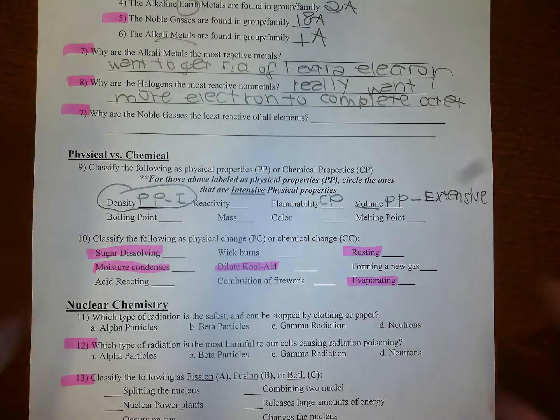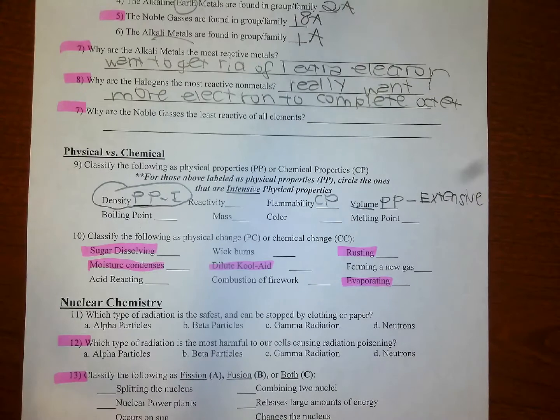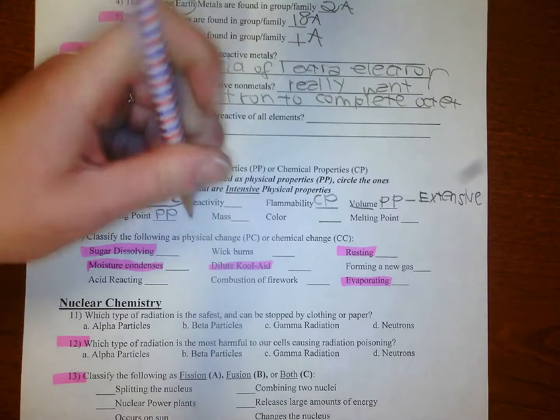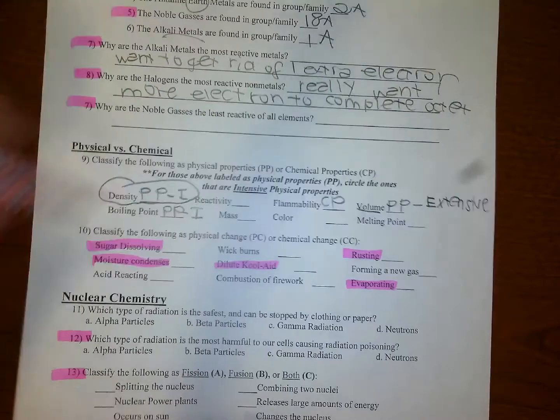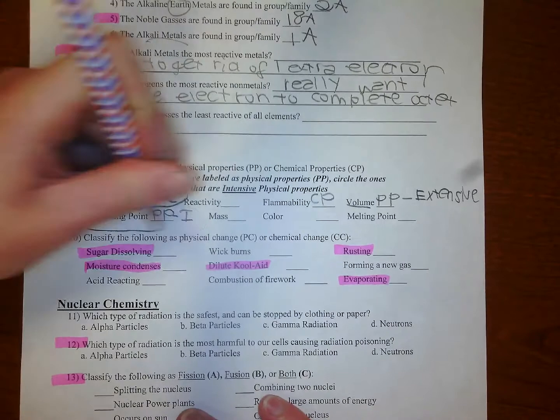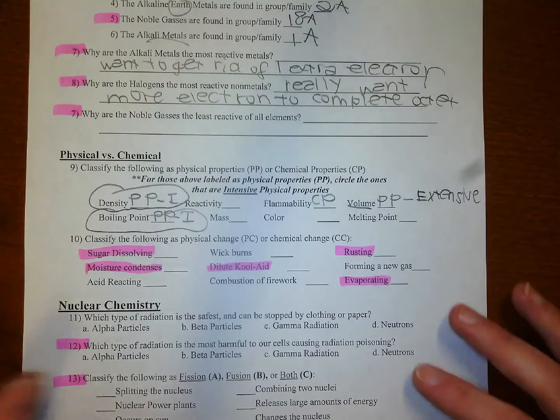And here's another one that students usually mix up: boiling and melting points. They want to say that it is chemical, but if you change the states, right? If I boil water, I can get it back. I can take it back down and it can become liquid water again. So that's actually just a physical property, and that is an intensive physical property because it is independent of the amount. Extras do not matter.